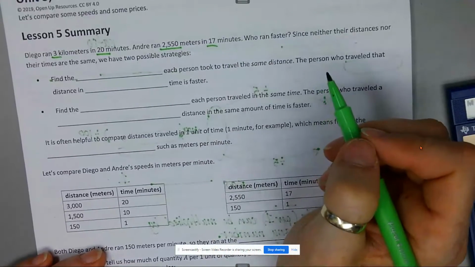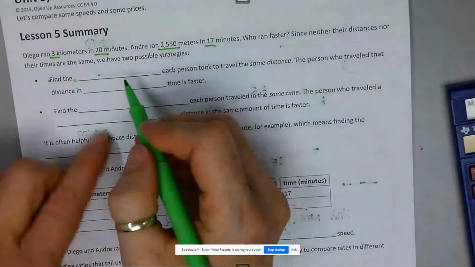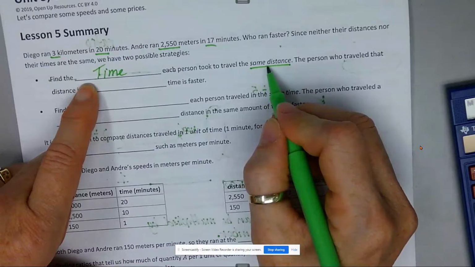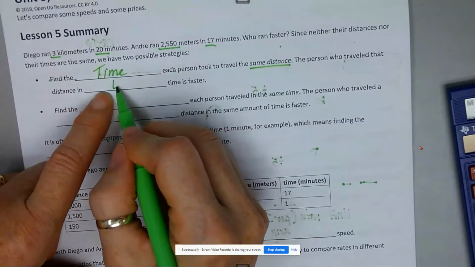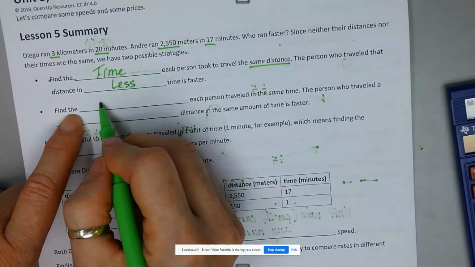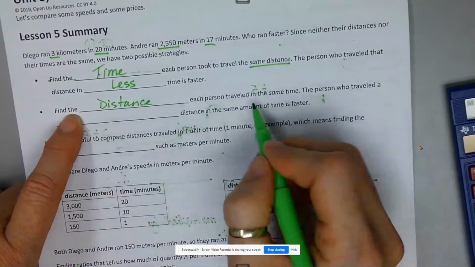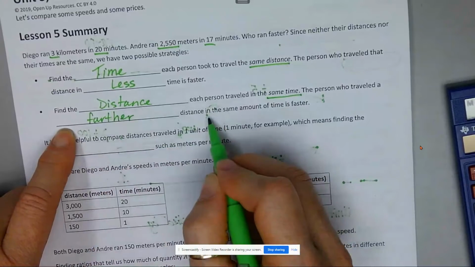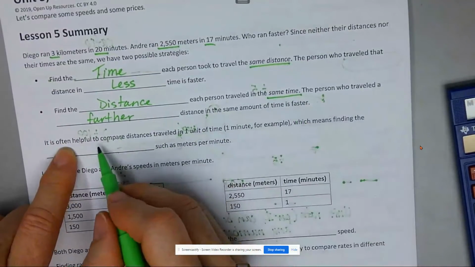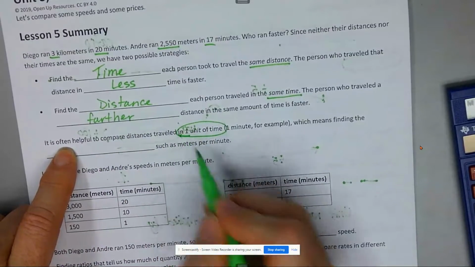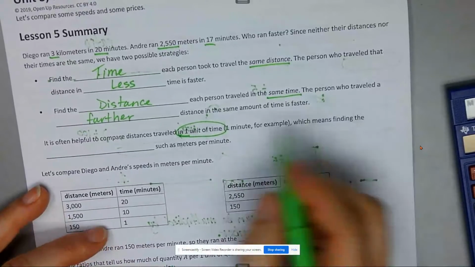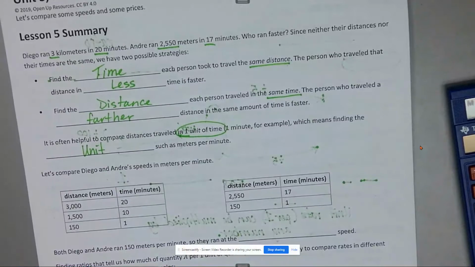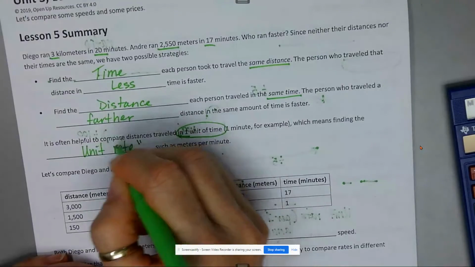Who ran faster? Since none of the times are the same, we have 2 strategies. We can find the time it took each person to travel the same distance. The person who traveled that distance in less time is faster. Or we can find the distance each person traveled in the same time. The person who traveled farther in the same amount of time is faster. It is often helpful to compare distances traveled in 1 unit of time. For 1 minute, for example, which means we're going to find the unit rate, which they sometimes just call the rate.